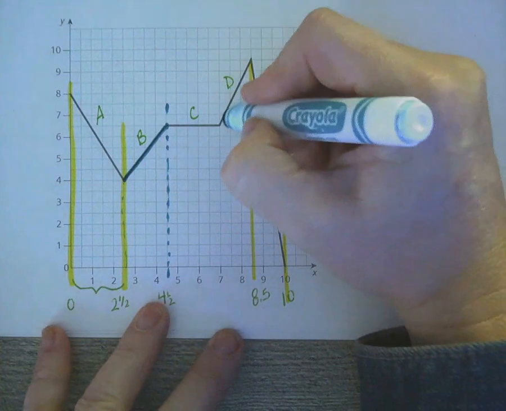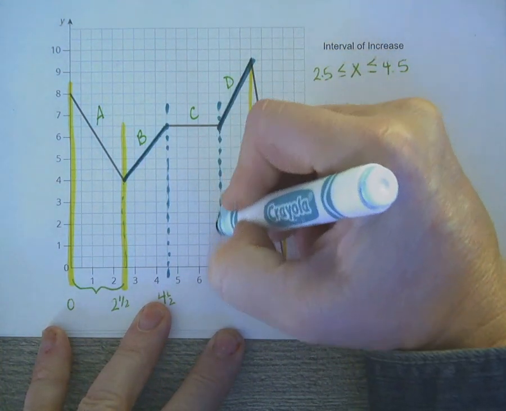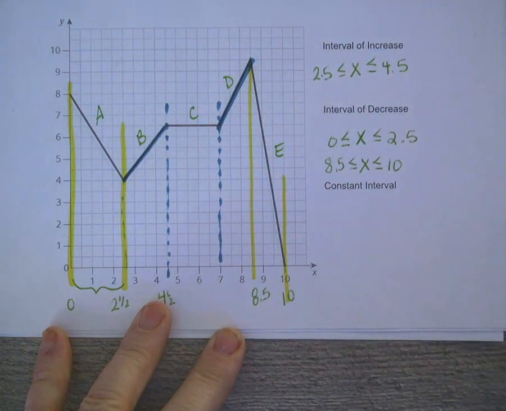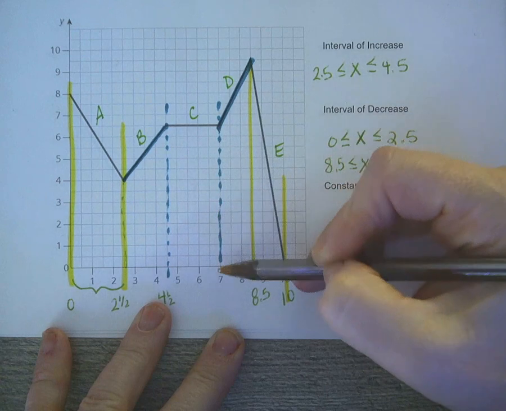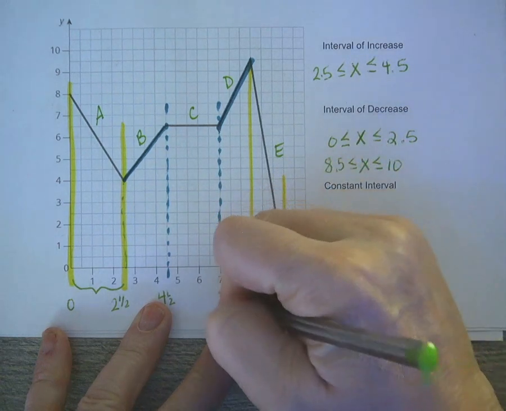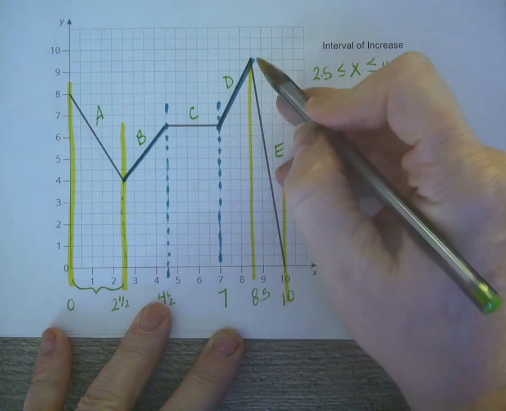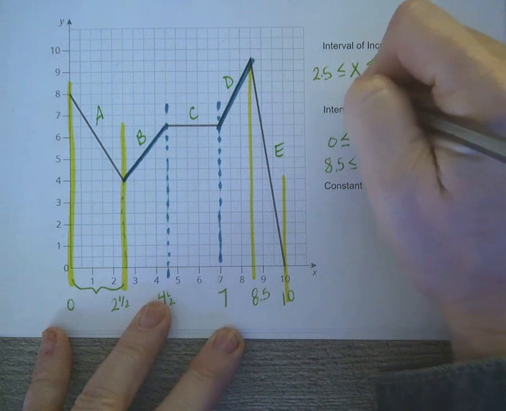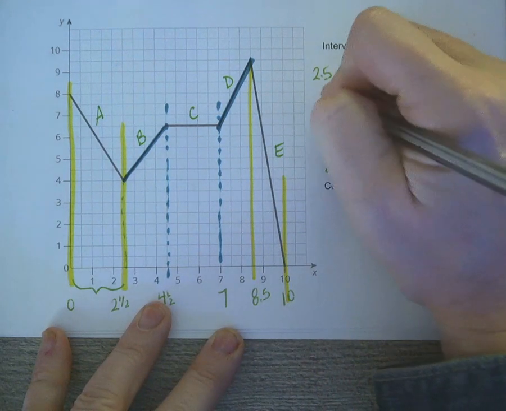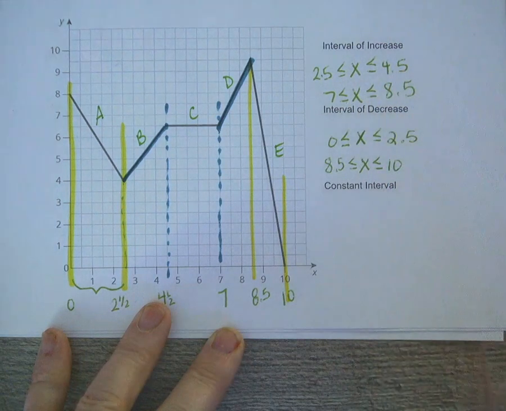The other interval of increase is segment D. And when we look at where segment D starts, we go all the way down. Notice that it starts at 7 and it ends up here at 8.5. So another interval of increase is x is greater than or equal to 7 and less than or equal to 8.5.